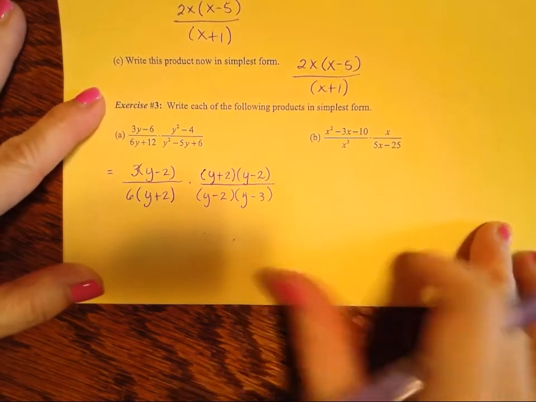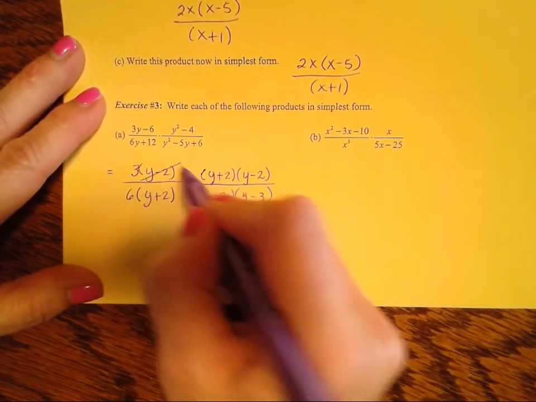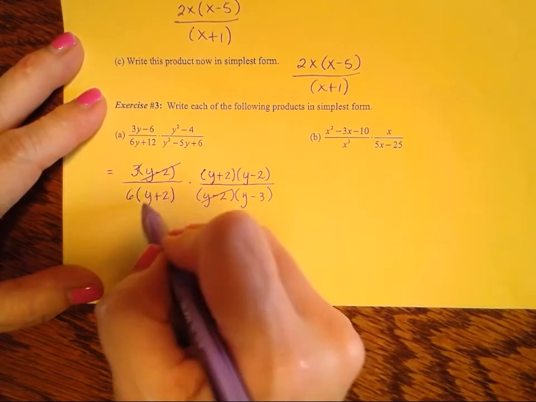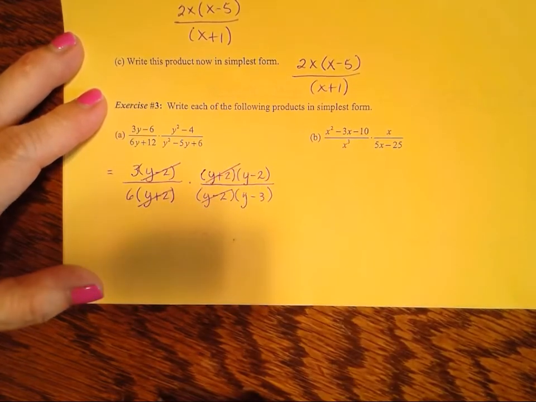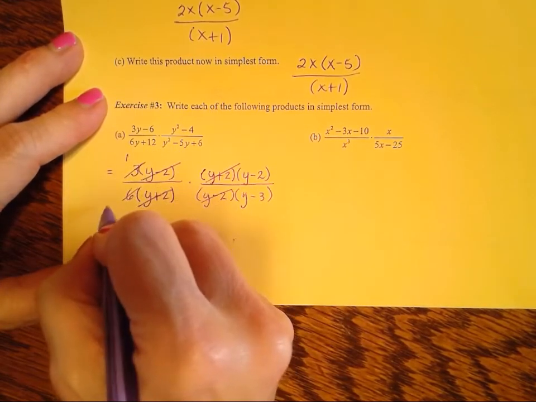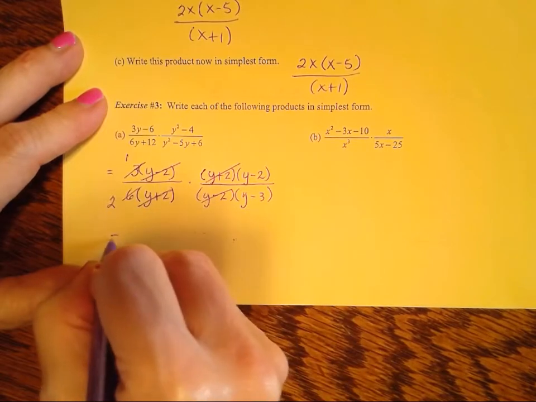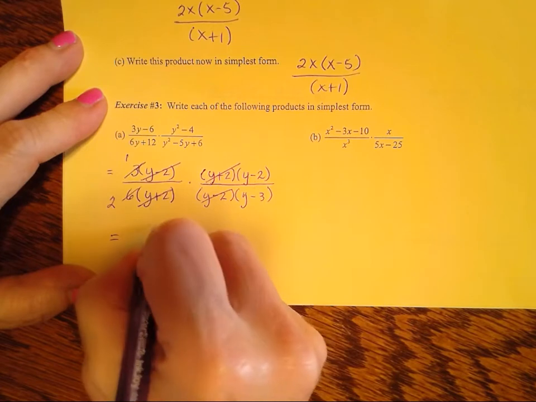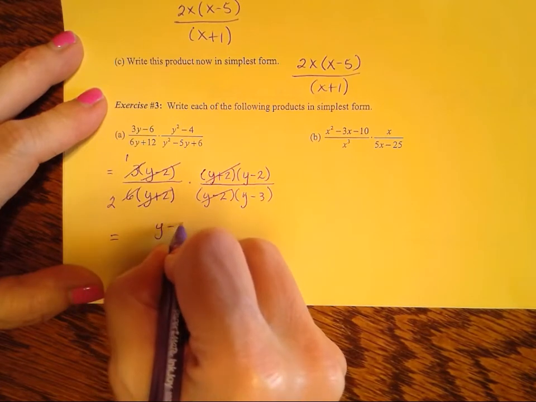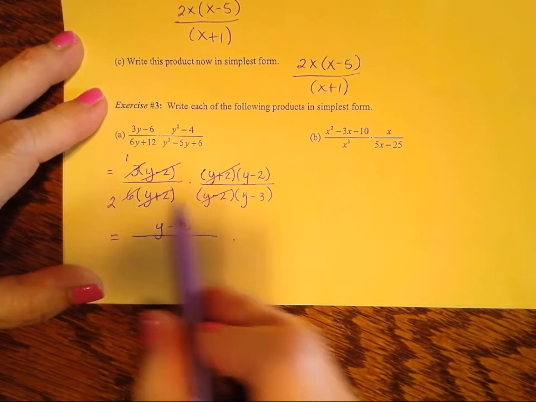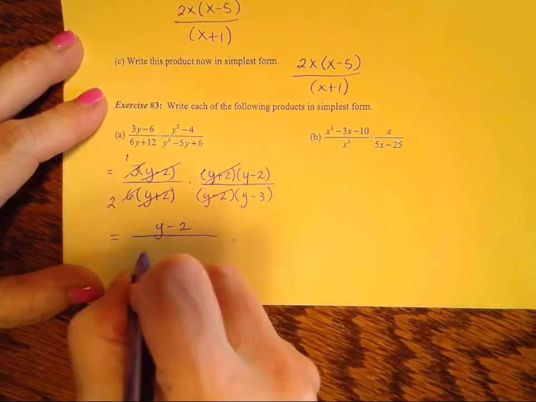Now we can begin canceling. y minus 2 cancels with y minus 2. y plus 2 cancels with y plus 2. 3 goes into 3 once. 3 goes into 6 twice. So now we can write our result, which is y minus 2 in the numerator. The denominator is going to be 2 times the quantity of y minus 3.